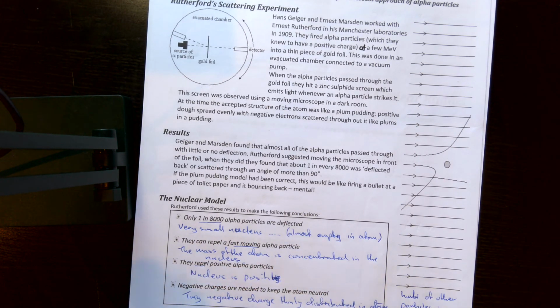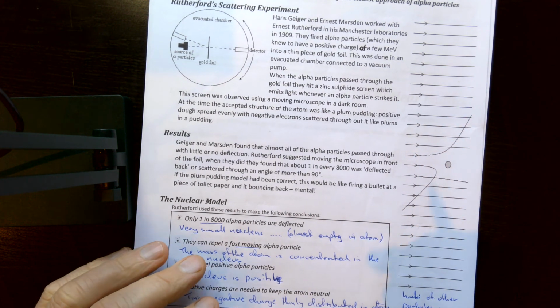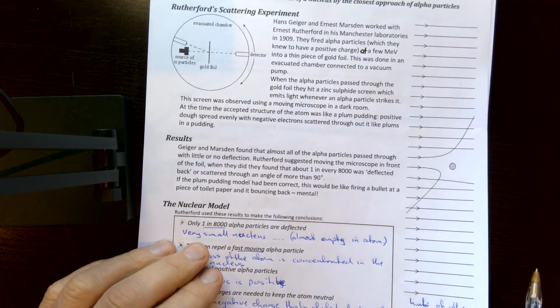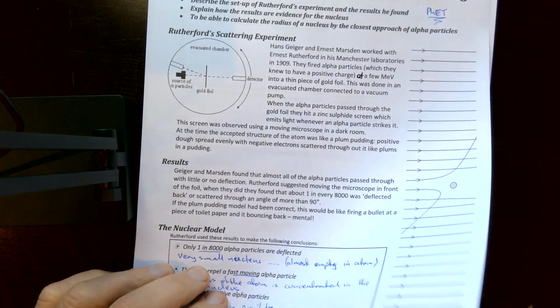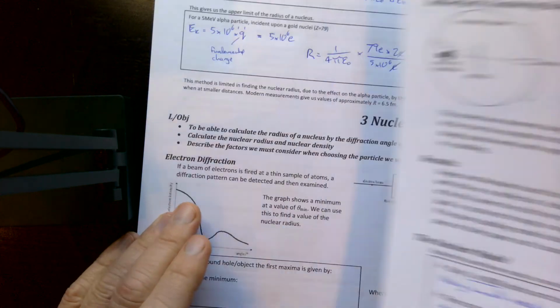Now 5 megaelectron volts is actually alpha particles travelling at around 95% the speed of light. They're really, really fast, and yet they just bounce off these tiny little particles. So massive, but small, really dense. And that's quite an interesting thing, which leads us into other sections.